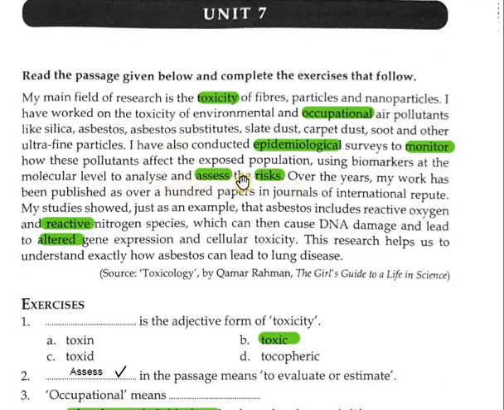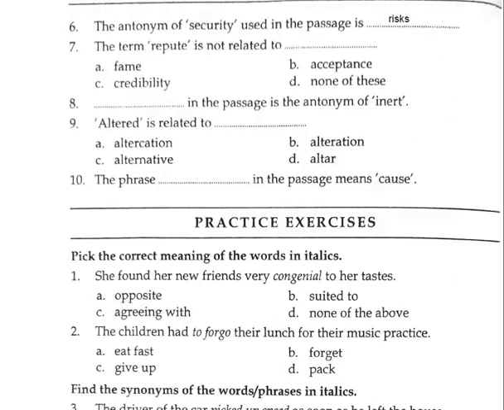To analyze and assess the risks. Here, risks is the antonym for security. It's the opposite word for security. You say secure and you say risk. My life is secured. My life was risked. Both have totally different meanings. I hope that it was clear.